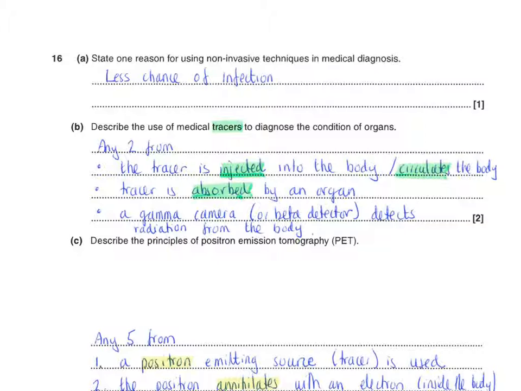I feel it could also be valid to say that it would lead to no scarring or no requirement for a healing process afterwards.